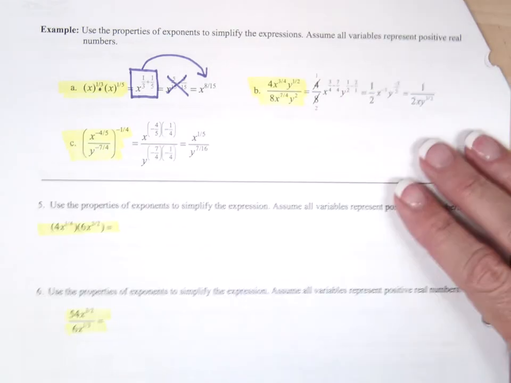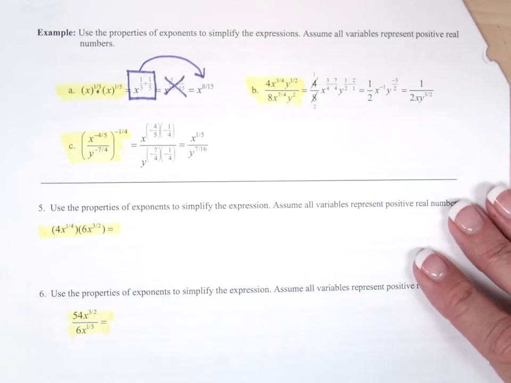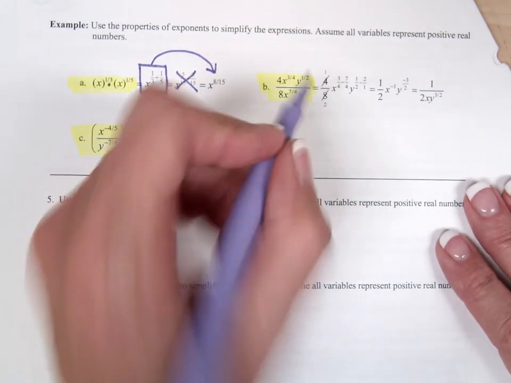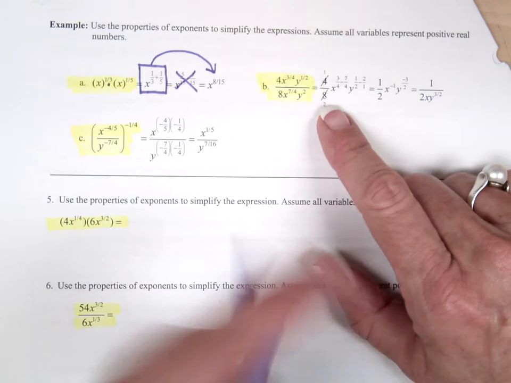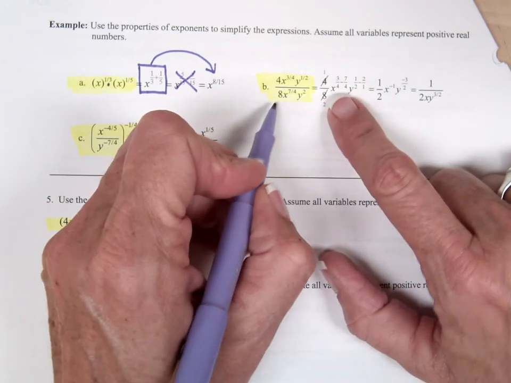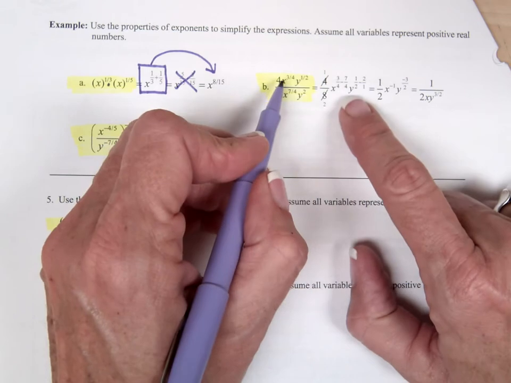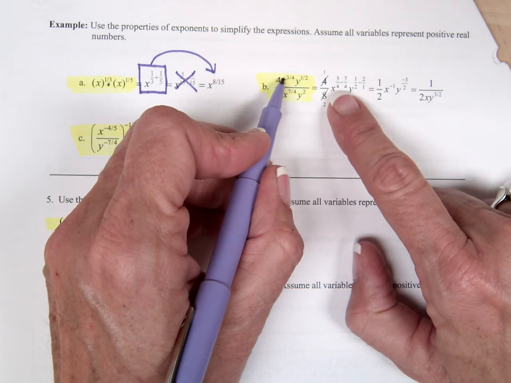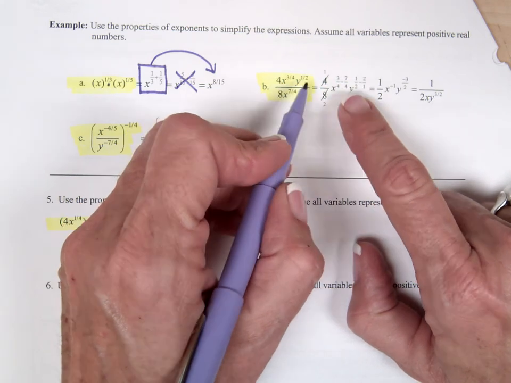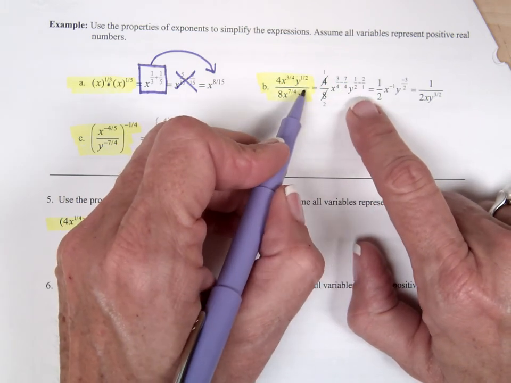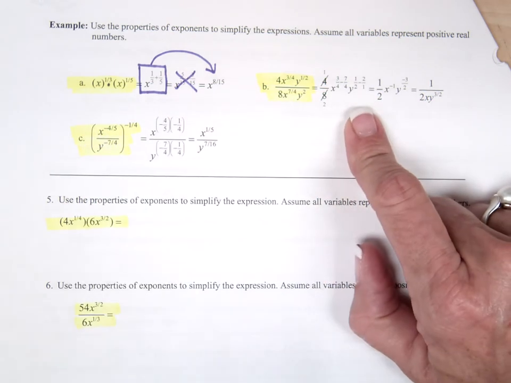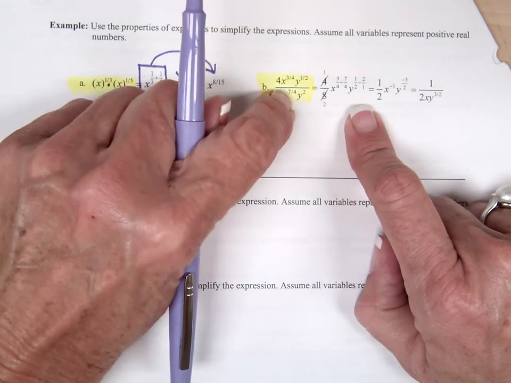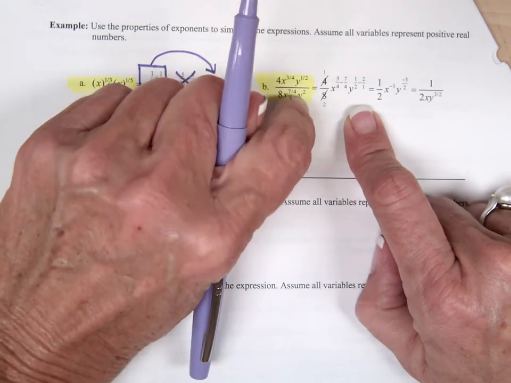Okay, let's look at B. B is a division problem. So keep in mind, in division, with our exponents, we have to subtract. So notice how I'm showing the steps out here. 4/8, that simplifies to 1/2. X's, because it's division, we subtract. So x to the 3/4 minus 7/4. Y, 1/2 minus 2. And order matters, so do not switch the order on those. It's the numerators' exponent minus the denominators', numerators minus the denominators.